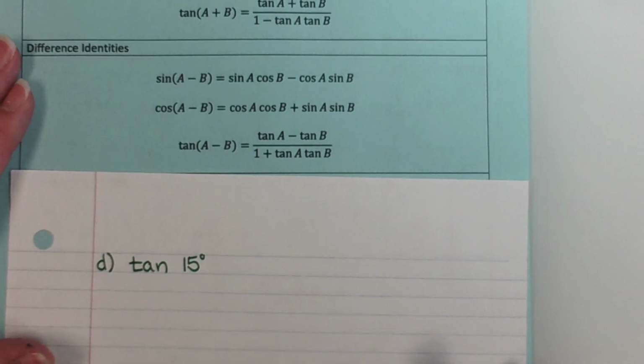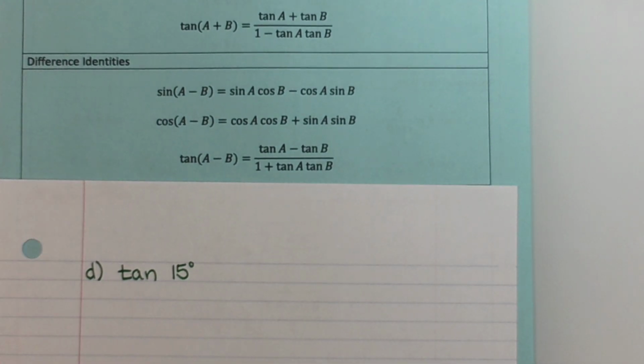The tangent identities are all fractions. Our trig values on the unit circle are typically fractions. So when you're working with this, we've got a couple of problems.